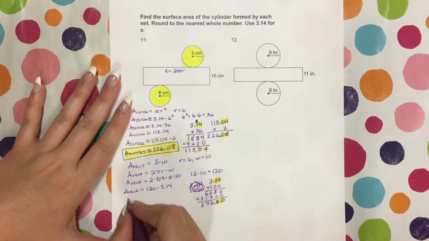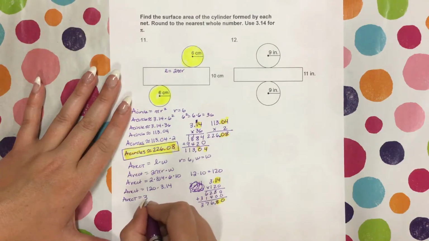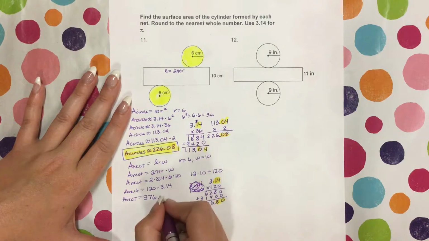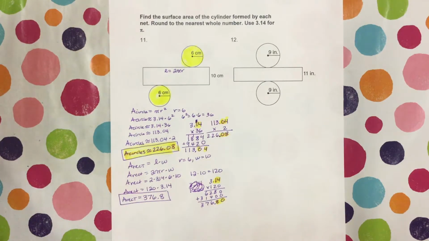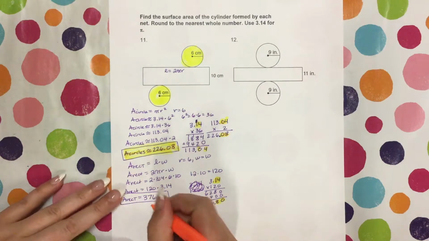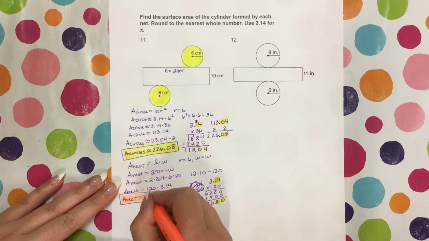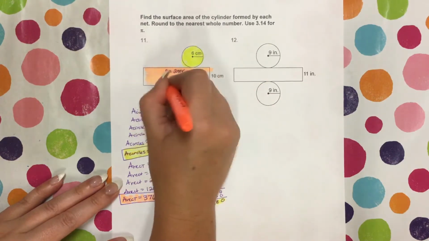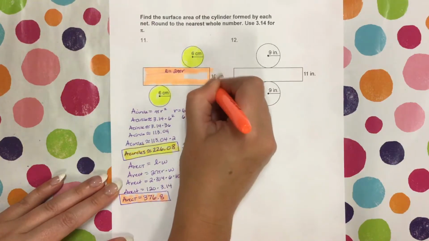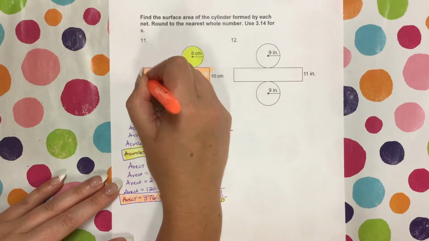So that means that the area of the rectangle is equal to 376.8. And that is the area of the rectangle, which is right here. So now we found the area of all the surfaces, the rectangle and the 2 circles.